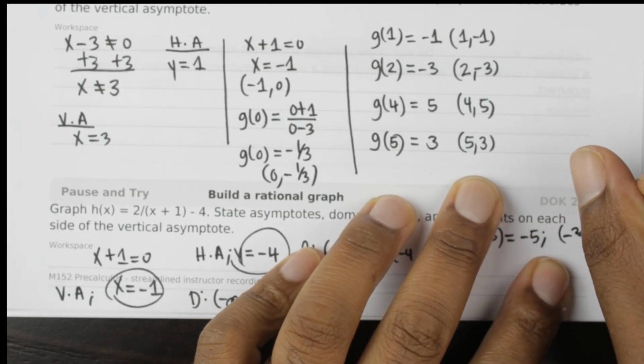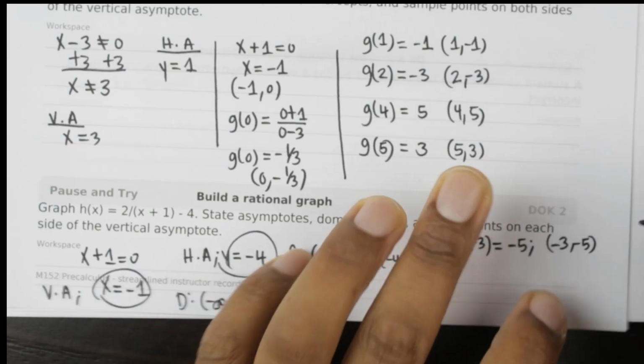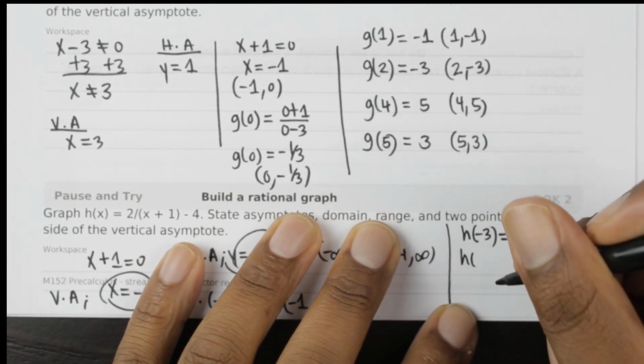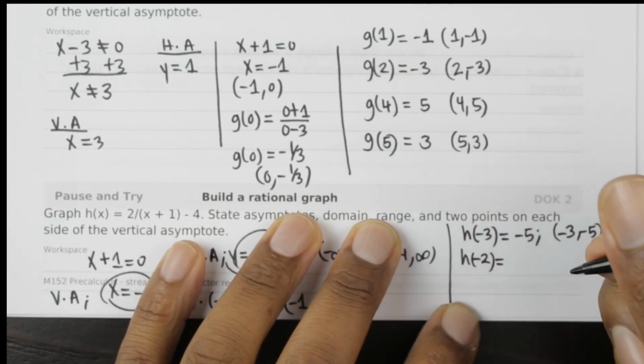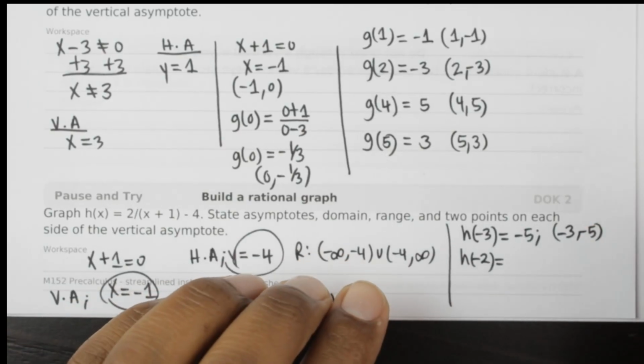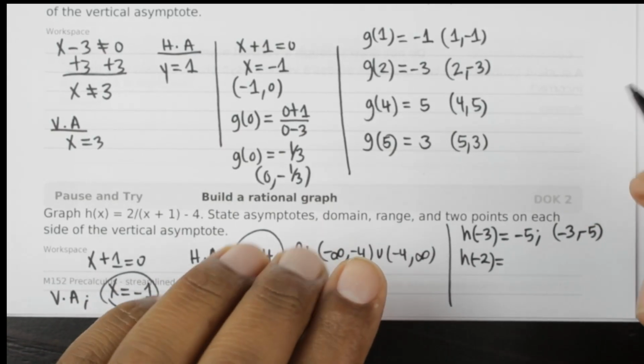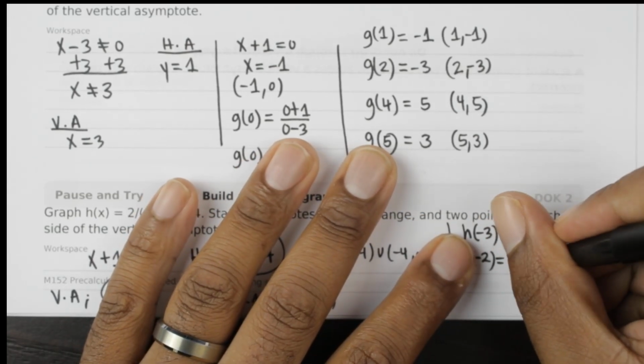So that's -3, -5. Then we're going to also use -2. So again, that's 2 divided by -2 plus 1, minus 4. So that's going to result in -6.